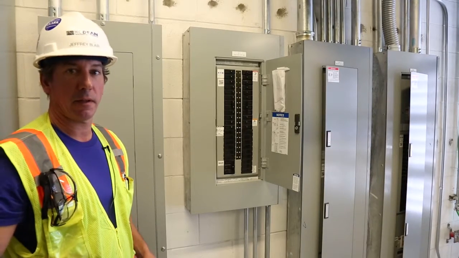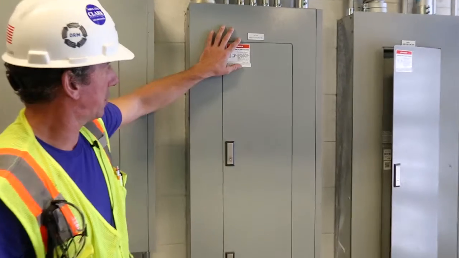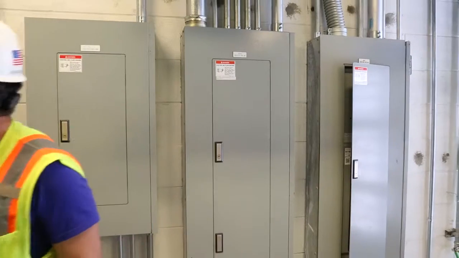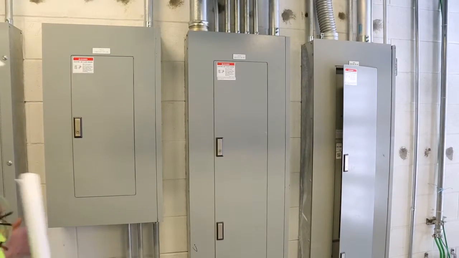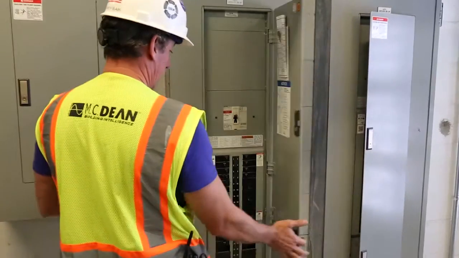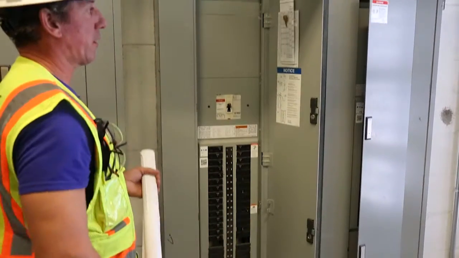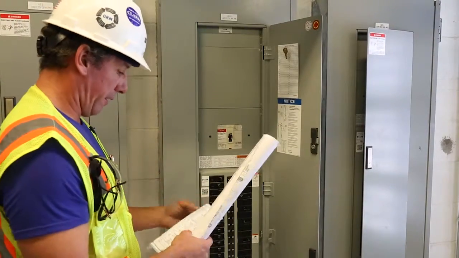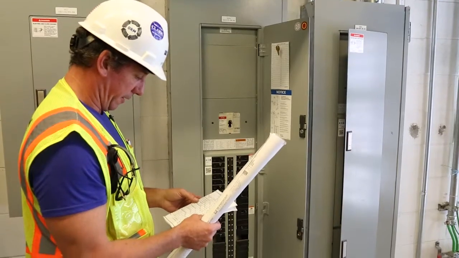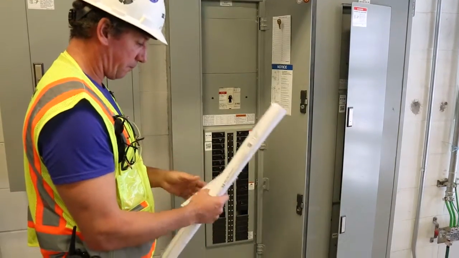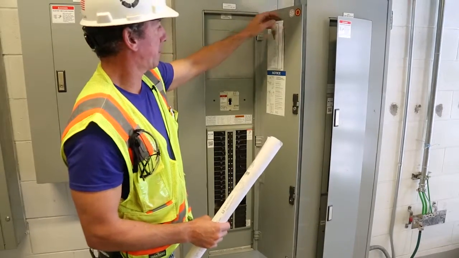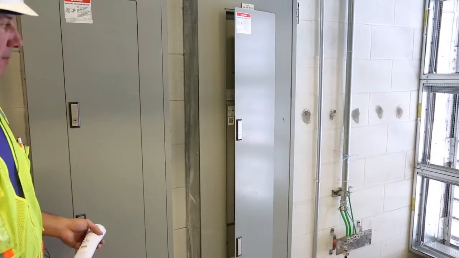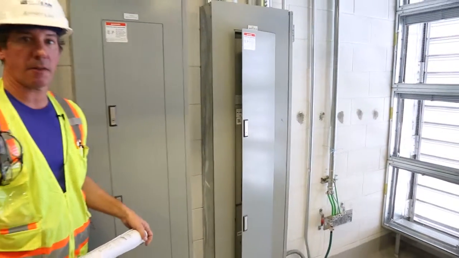Primarily on level 50. All right, so we have HEPH, a 277/480 volt panel, which is fed from HEDP. This panel feeds fan coil units, jockey pumps, and other things of that nature. Supply fans, kitchen exhaust fans, and it also feeds the panel right next to it, HEPL, which feeds receptacles and lighting, things of that nature on this floor in this area.